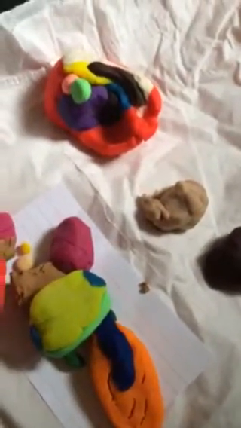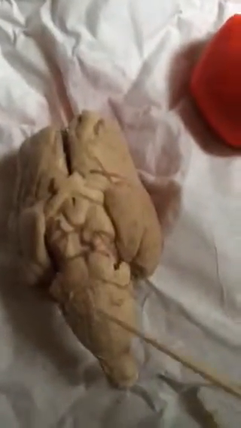I'm having a little trouble keeping mine together, but we flip this over to view the dorsal side. You'll see this is the pons. On my sheep's brain, that region is right here. You can see this is the fourth ventricle right here. On my clay model, fourth ventricle would be interior to this part.